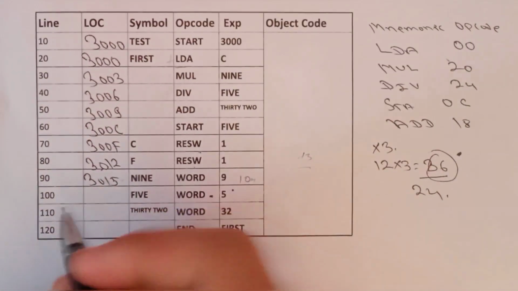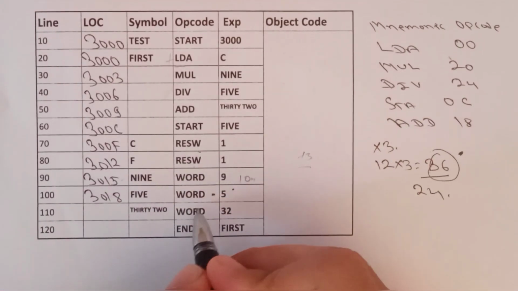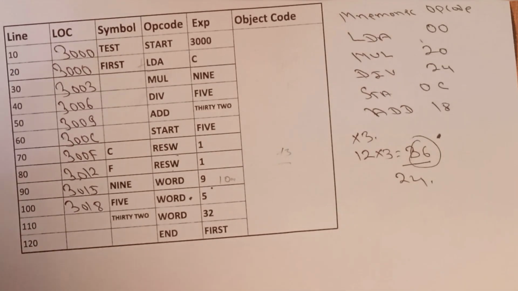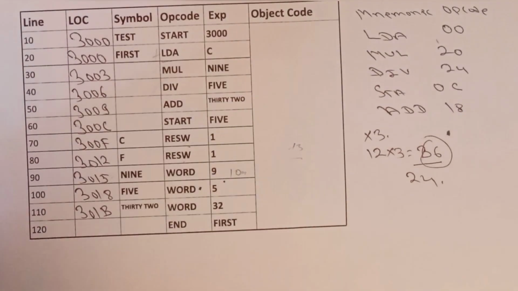So it becomes 3018, and in the same case, 3018 plus 3 is 301B, and again in this case the same, 301B plus 3 means 301E.